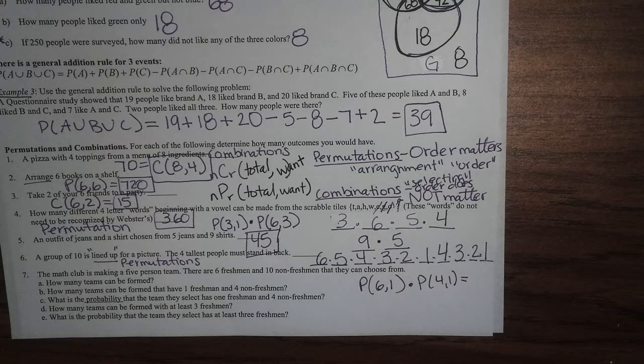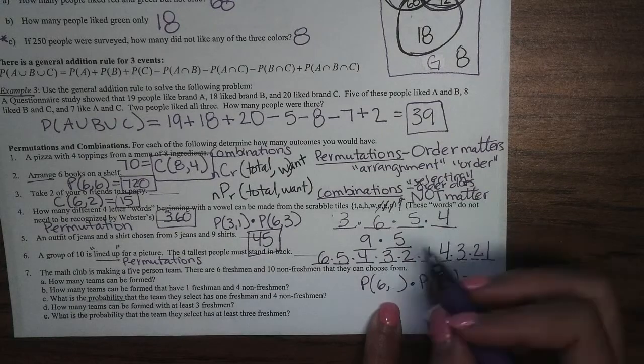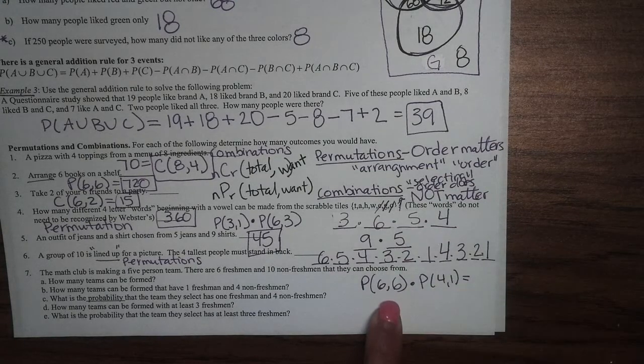Permutation 6, 1 times permutation 4, 1. Nope, that's wrong. It's not 6, 1, it's 6, 6, because you have to arrange all 6 people for the picture.